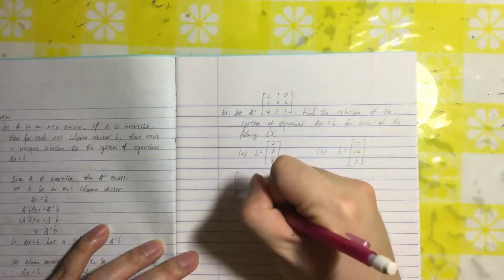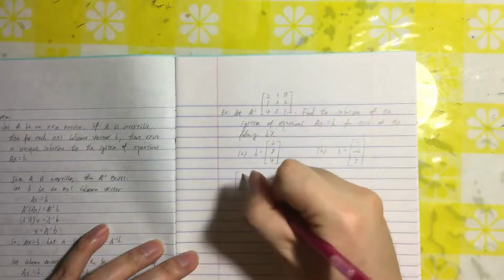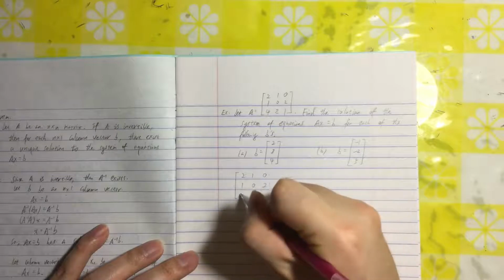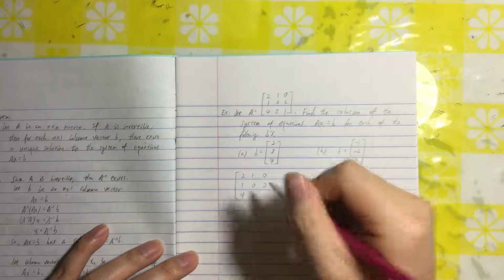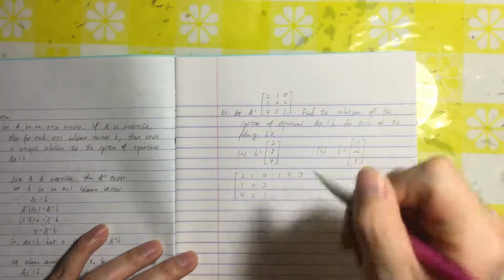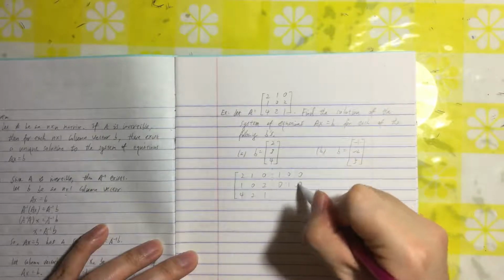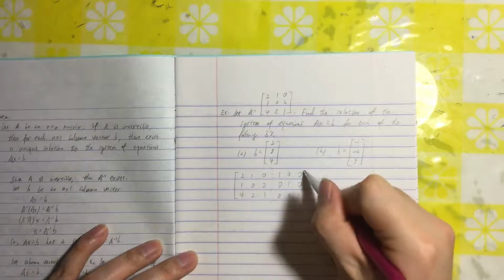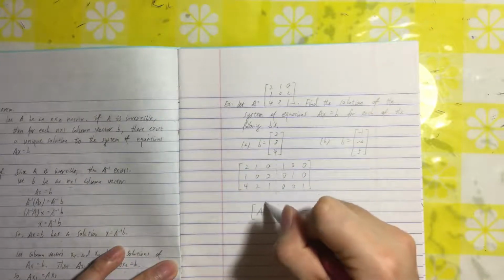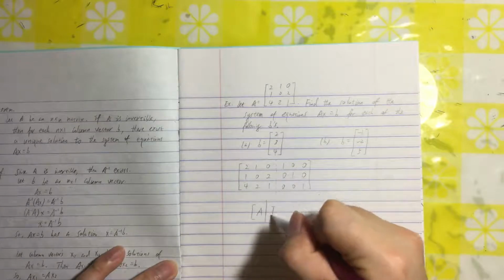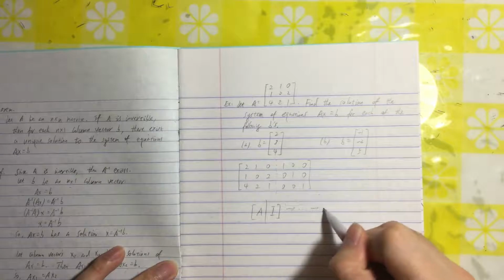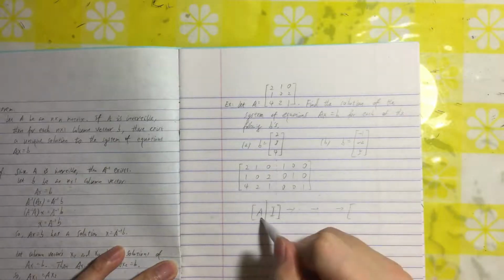For the inverse of A, we first of all write matrix A: 2, 1, 0, 1, 0, 2, 4, 2, 1, followed by the identity matrix 1, 0, 0, 0, 1, 0, 0, 0, 1. Then apply row operations and try to make A the identity matrix.